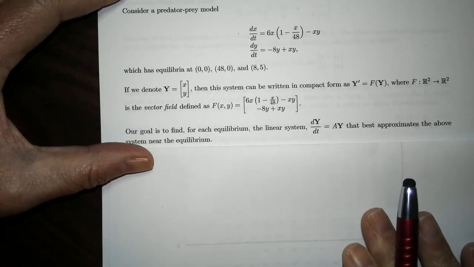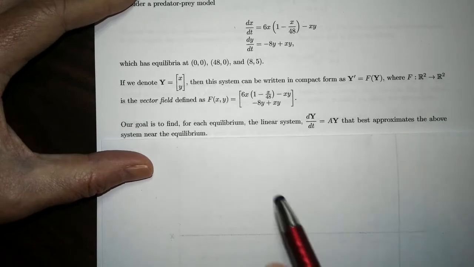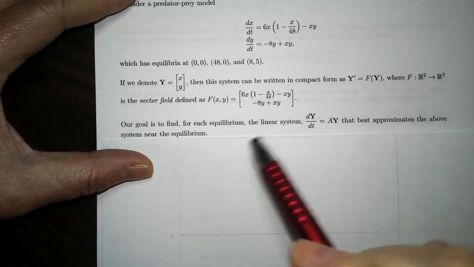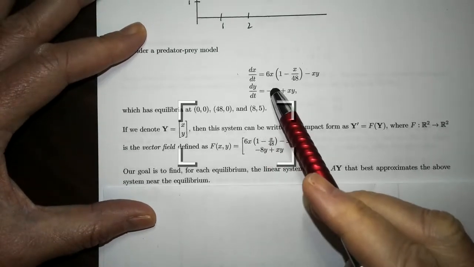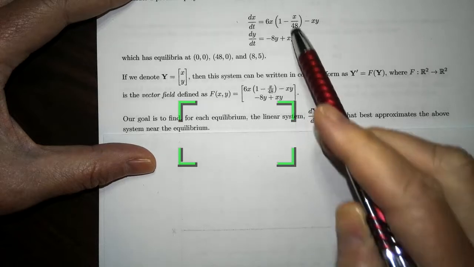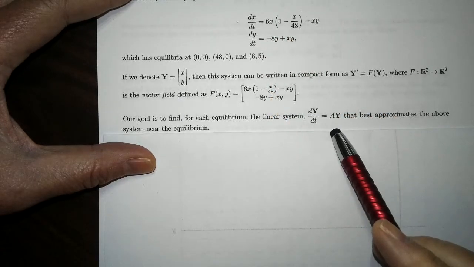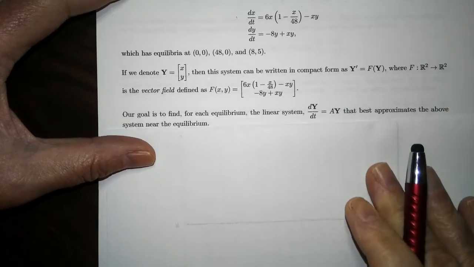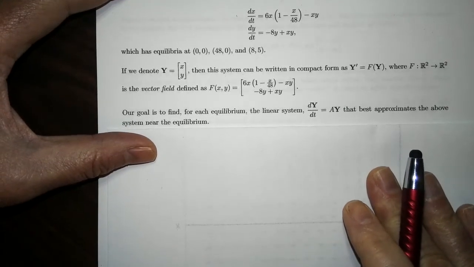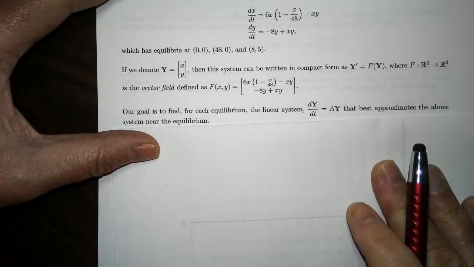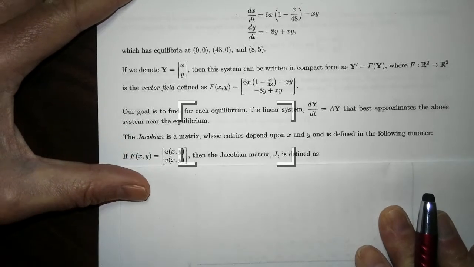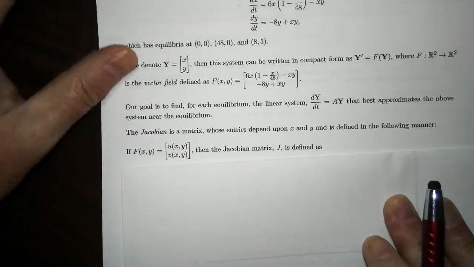Now our goal is to find, for each equilibrium, the linear system that best approximates the above system near the equilibrium. And if we can approximate this system using a linear system near an equilibrium, we can perform our standard equilibrium analysis to classify the equilibria, maybe as a source, a sink, a spiral source, and so forth. Now the tool we're going to use is what's known as the Jacobian matrix.